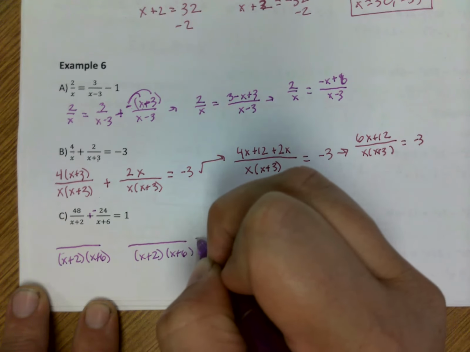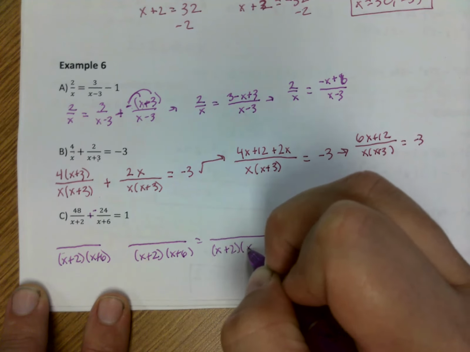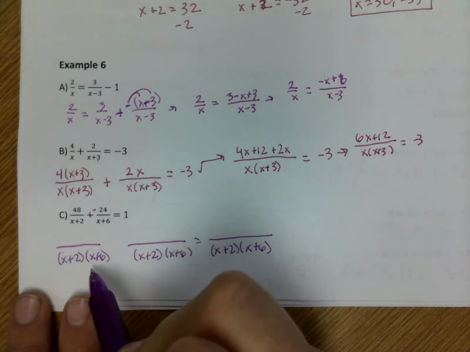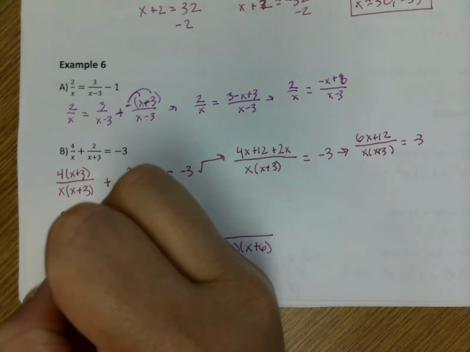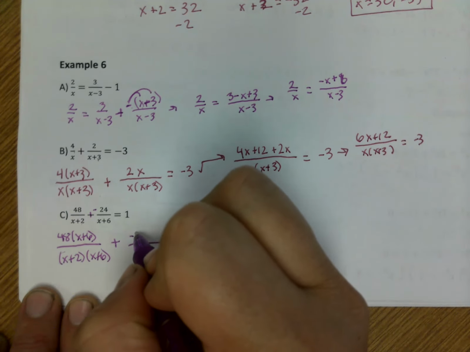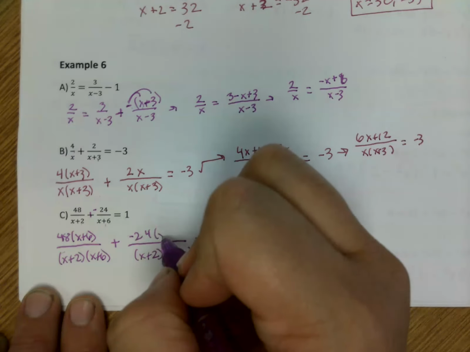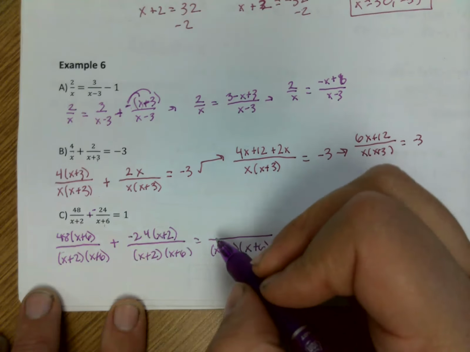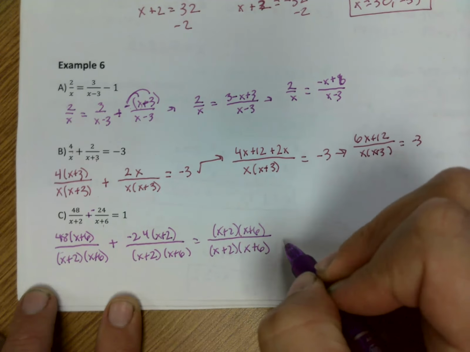Now for this one, I'm going to be writing it for all of them because I'm going to first do the common denominator for all of them. So for this, I look, what do I have? I have the x plus 2. I need to have the x plus 6. So I have 48 and then the x plus 6. Plus a negative 24. I have the x plus 6, so I need the x plus 2. So I have the x plus 2. Here, I don't have anything. So I need this to be x plus 2 and x plus 6.